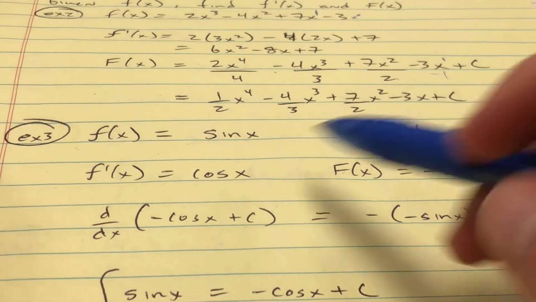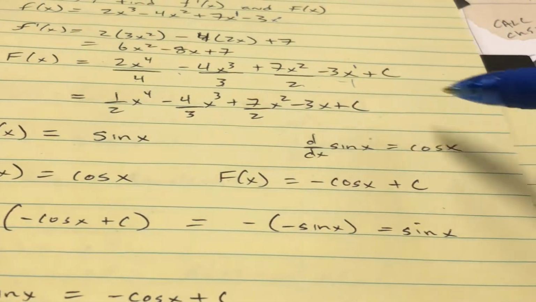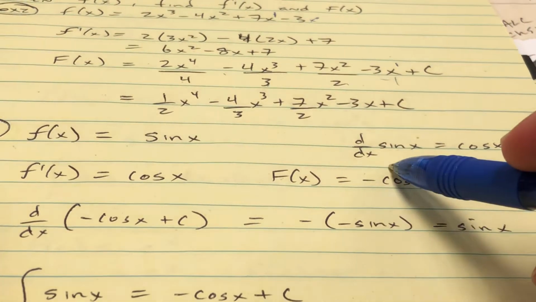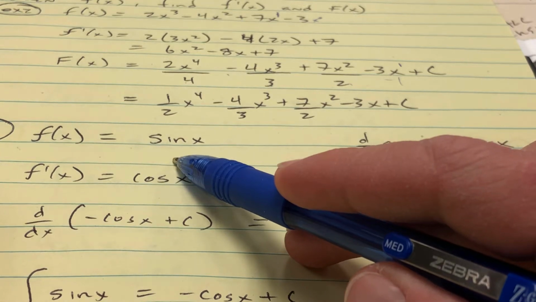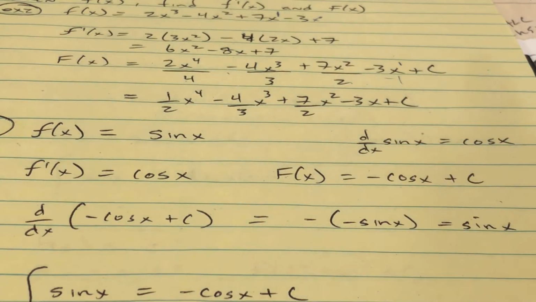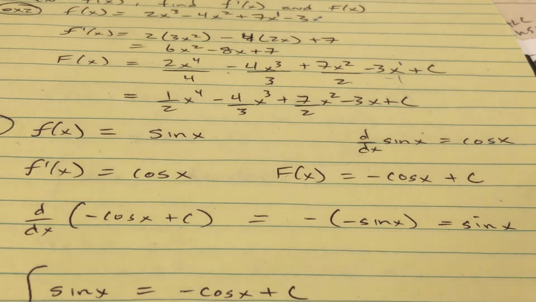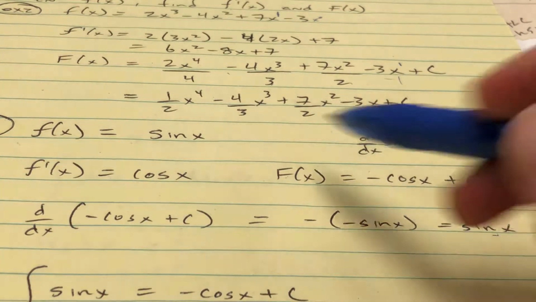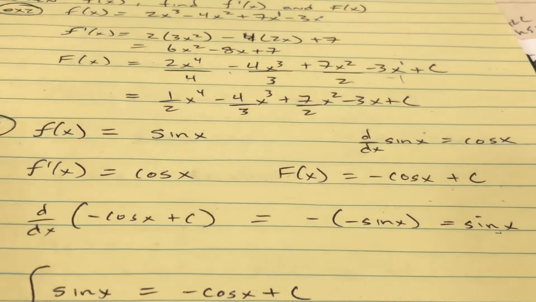All right, so f of x is sine x. The derivative of sine is cosine. So my derivative is cosine x. For the antiderivative, I ask myself, what do I take the derivative of to get sine x? So I'm going backwards here. I take the derivative of what to get positive sine? I know the derivative of cosine is negative sine. So the derivative of negative cosine would be positive sine. So the antiderivative of sine is negative cosine and then plus c, the arbitrary constant.